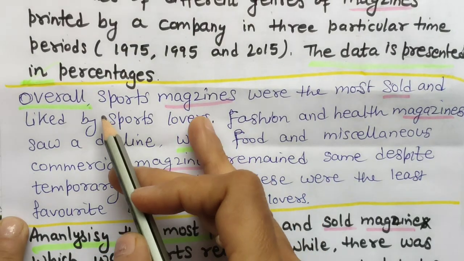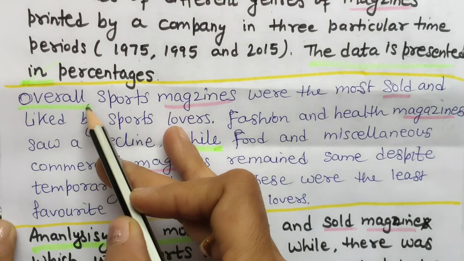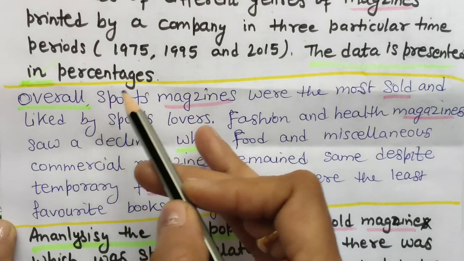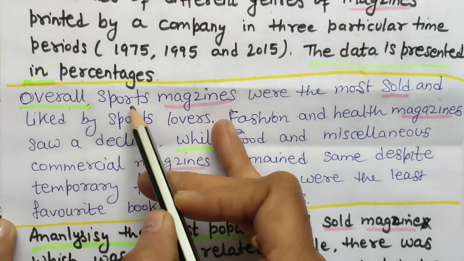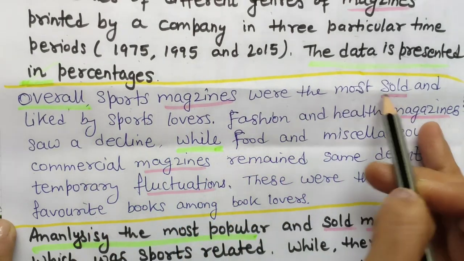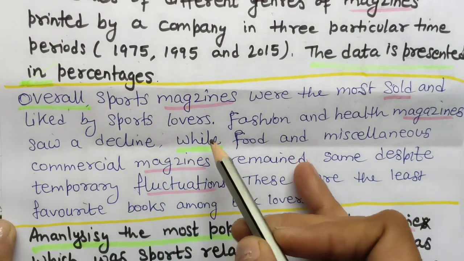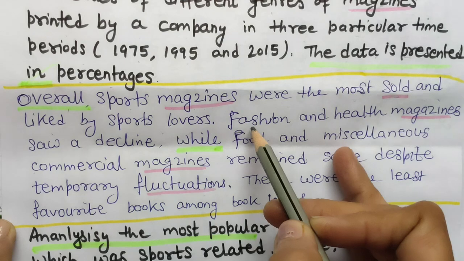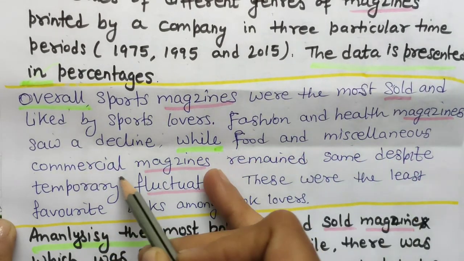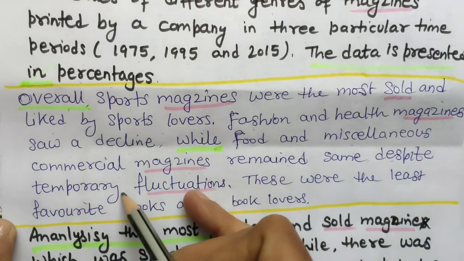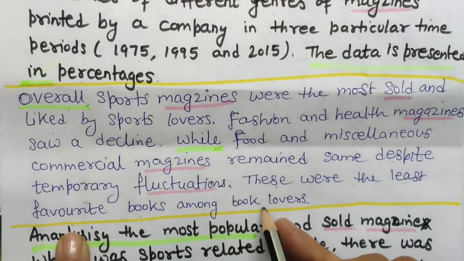So now the overall paragraph. Overall it can be seen that, you can also write this; if more words are coming, like 250, 220, then you can remove these lines. It can be seen that, or looking from the overall point of view, just write overall. Sports magazines were the most sold and liked by sports lovers. Simple language I am using. So overall means you don't have to write figures. Fashion and health magazines saw a decline, while food and miscellaneous commercial magazines remained the same despite temporary fluctuations. These were the least favorite books among book lovers.